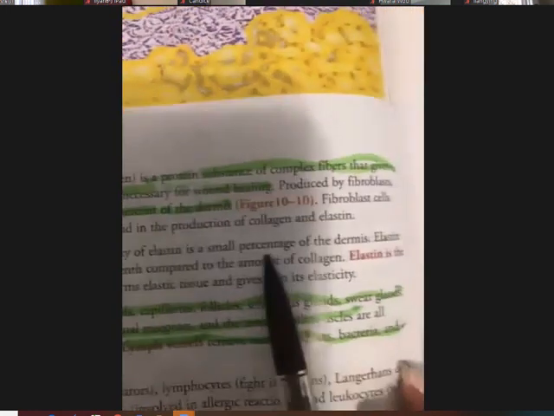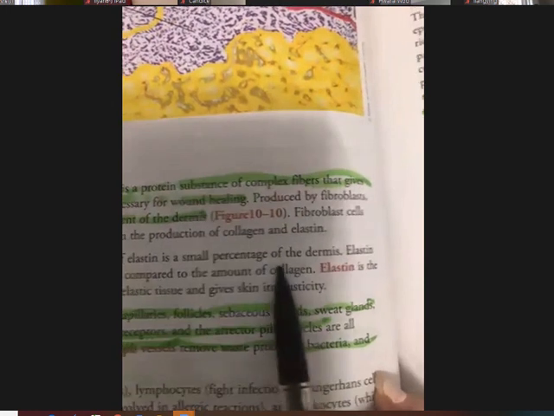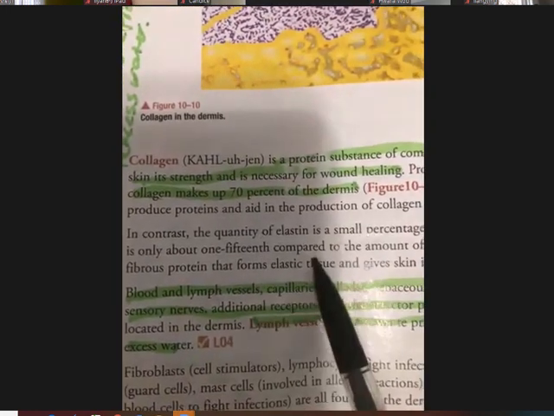Okay, so the fibroblast cells produce proteins and aid in the production of elastin and collagen. Now, the elastin is a small percentage of the dermis. Elastin is only 1/15 compared to the amount of collagen.